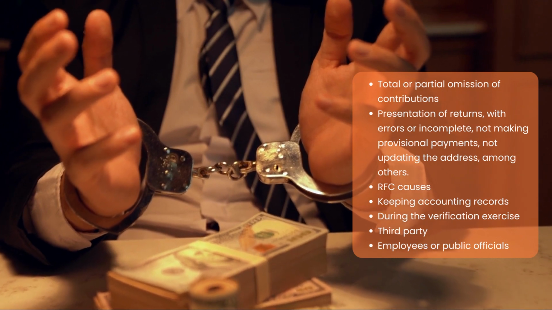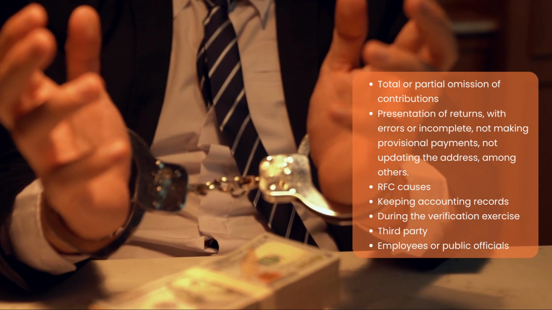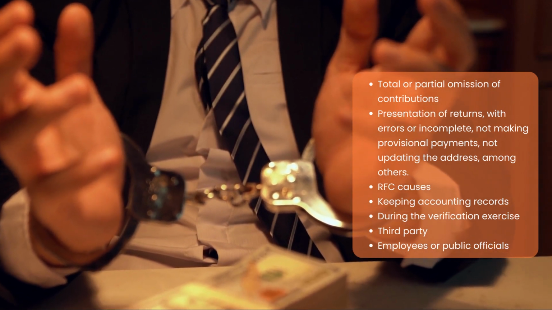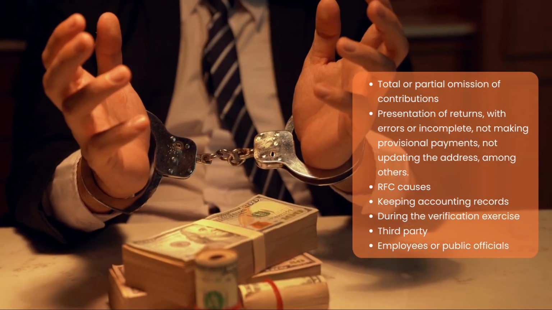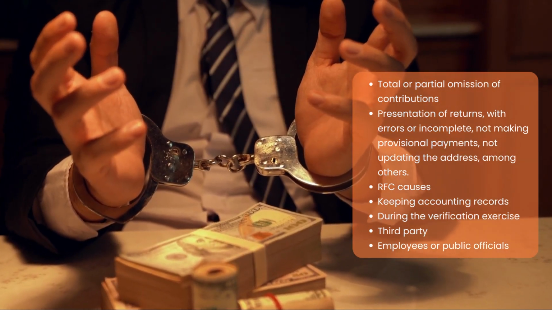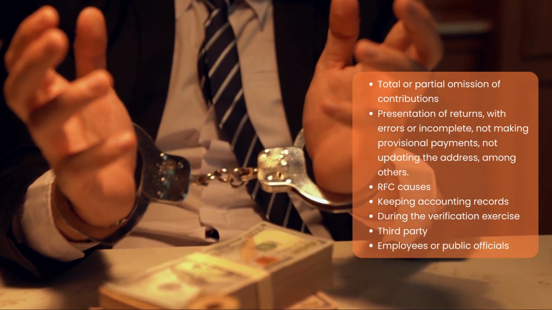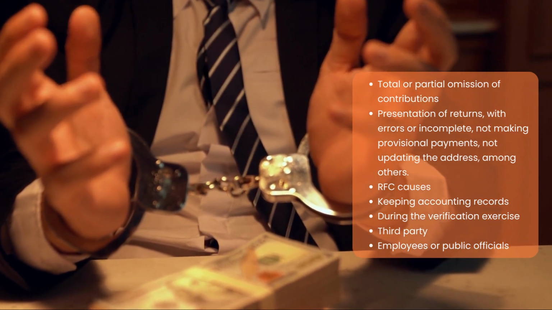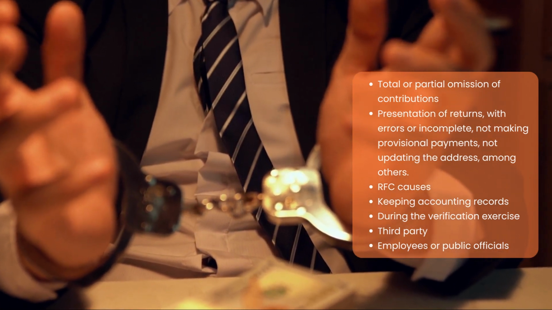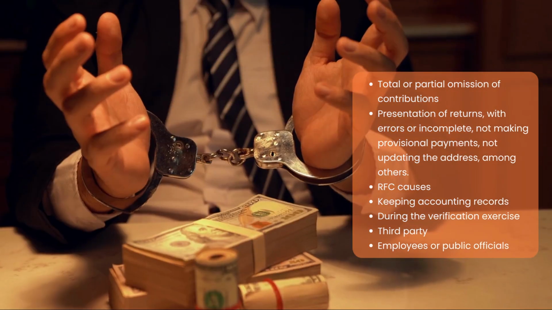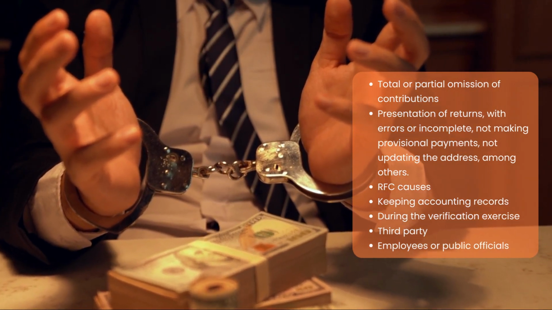Federal Taxpayer Registry. Non-compliance with the RFC, such as lacking registration, providing false fiscal addresses, or not correctly registering the RFC of partners can lead to fines. Inadequate accounting. Inadequate record keeping, missing essential elements, failure to adhere to legal requirements, and not preparing financial statements when necessary can trigger infractions. During tax audits, resisting tax authorities, failing to retain required information, or disclosing audit findings can result in infractions.